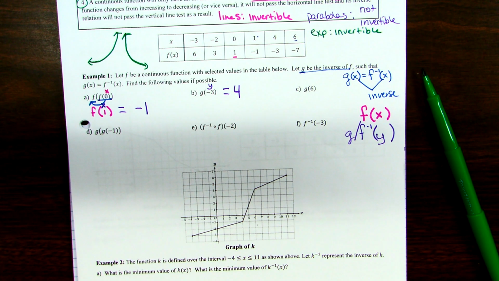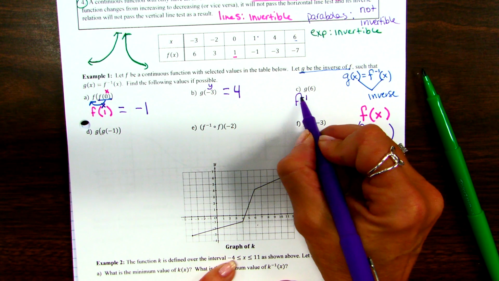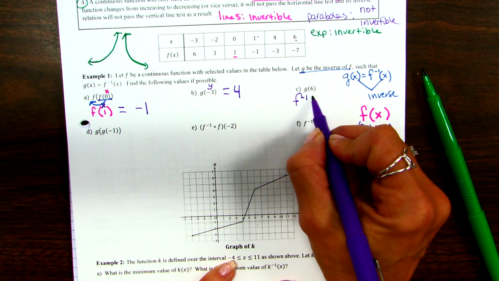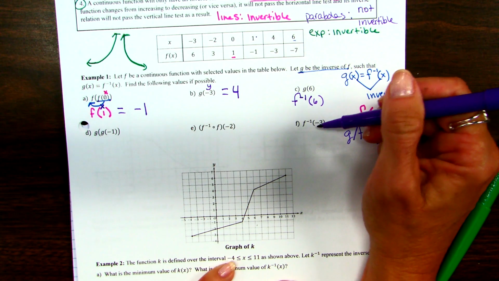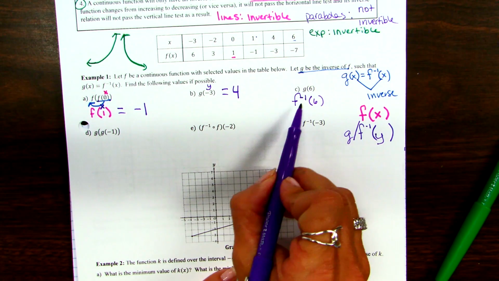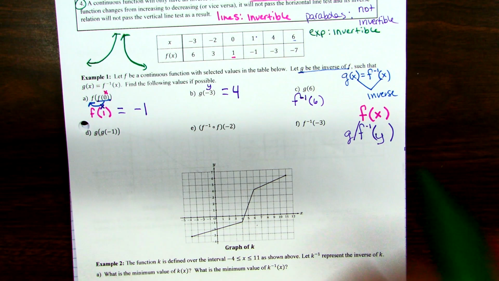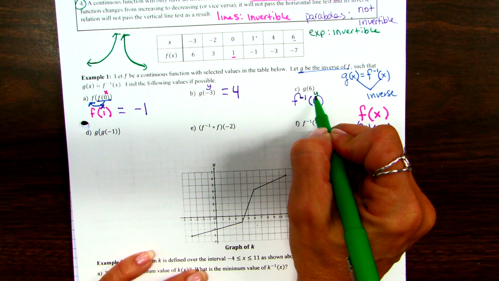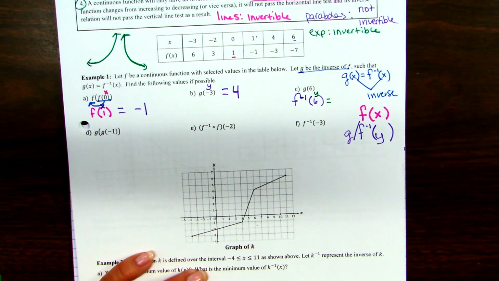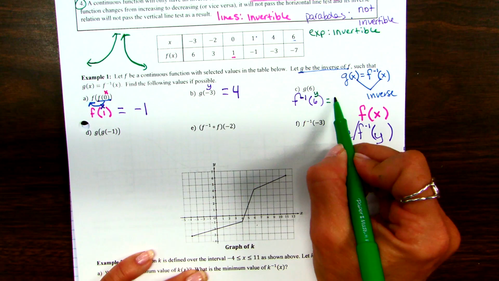Okay? Let's try another one. Again, if it confuses you, you could rewrite it like this. g is the inverse function. Okay? These mean the same thing. Right? So when you see that symbol, that -1 exponent, it means flip, or switch, I should say. Switch my x's and y's. So I know now that this is y, and I'm trying to find x. So when y is 6, x is -3.